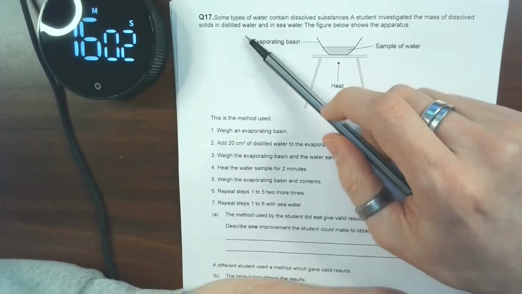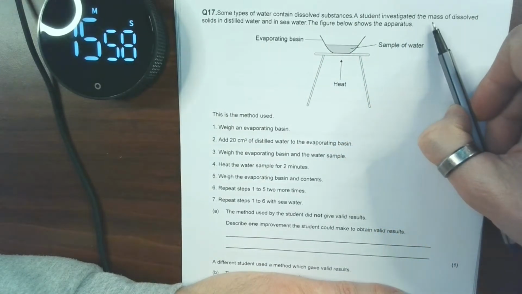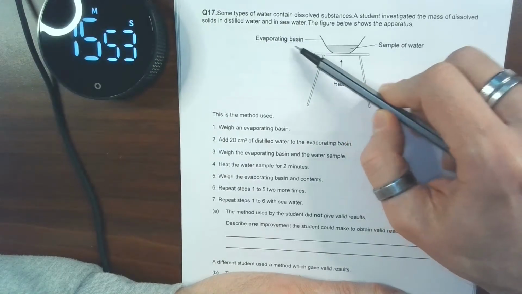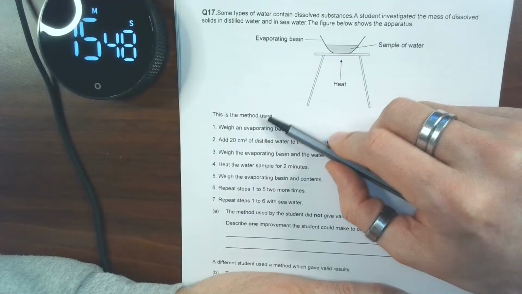We have a question. Some types of water contain dissolved substances. A student investigated the mass of dissolved solids in distilled water and in seawater. The figure below shows the apparatus. This is the method that was used.